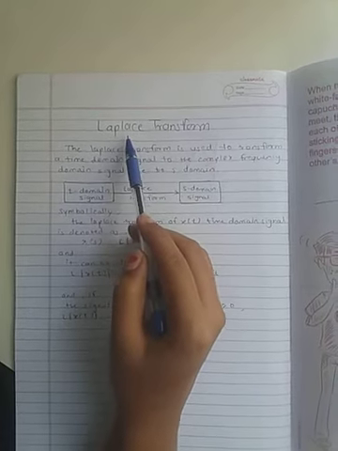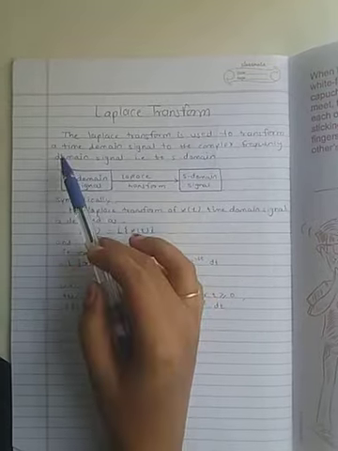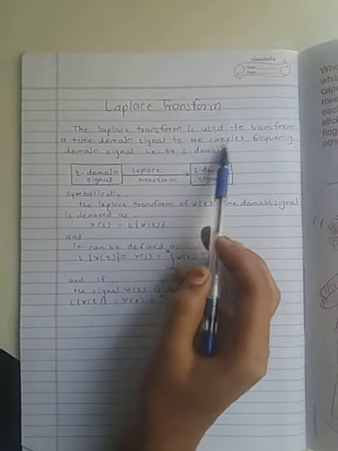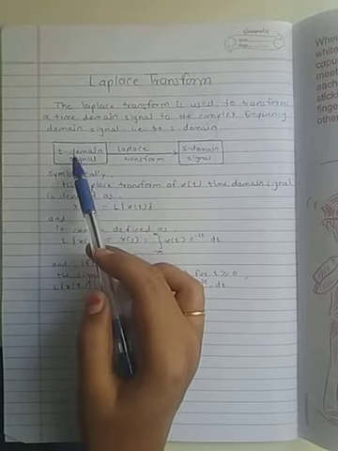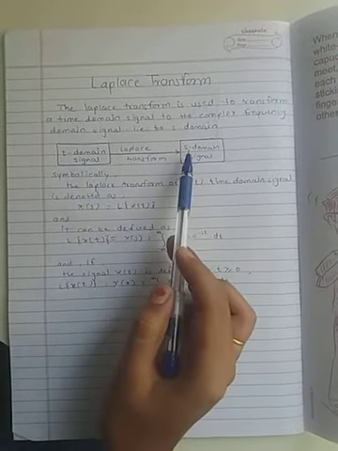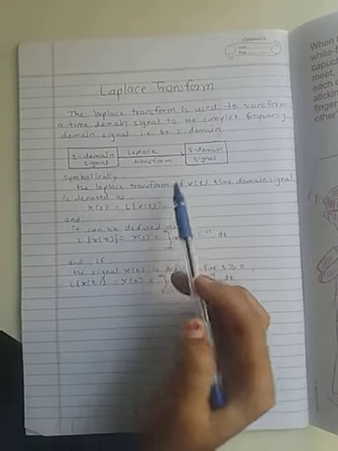Hello, the topic is about Laplace transform. The Laplace transform is used for the transformation of a time domain signal to the complex frequency domain signal, that is to S domain. Here it is shown that the time domain signal is converted to S domain signal by applying the Laplace transform to it.